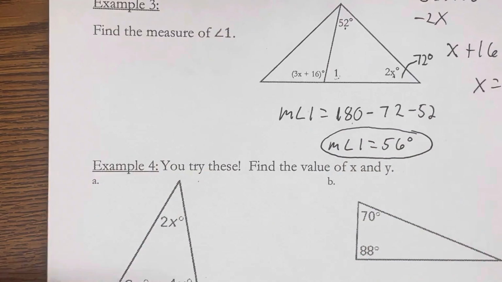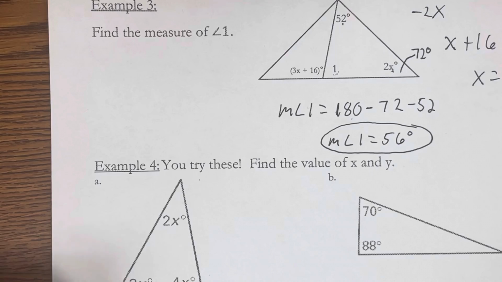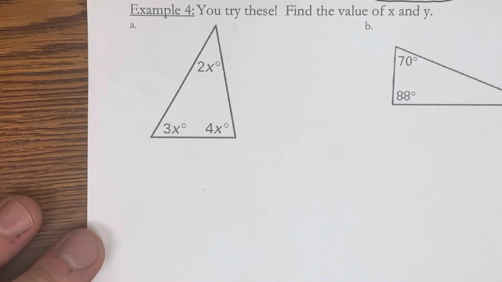We got it. All right, hit pause and give the next two questions a shot. They're both a little bit simpler than this one. This one's a bit tougher. So just give those two a try. Then you can unpause it and check to see if you got them right.